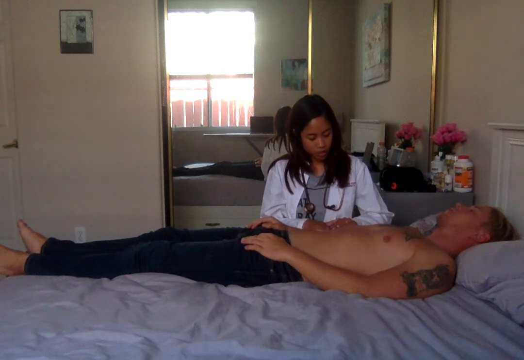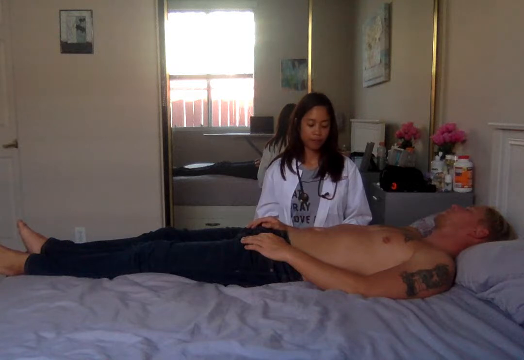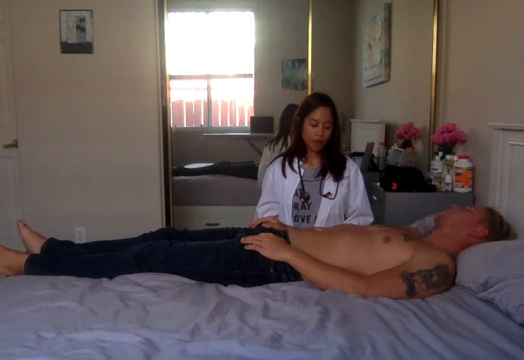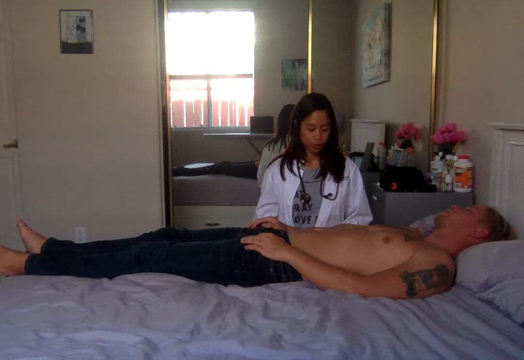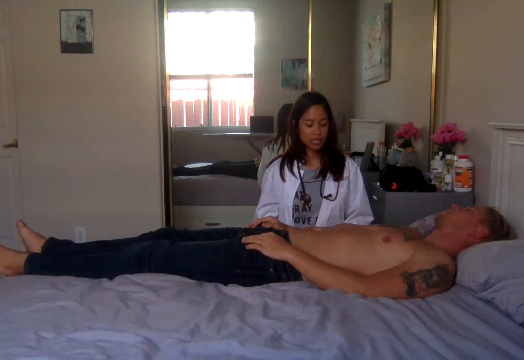One more time. And noting that the liver was slightly palpable, and normally the liver can also be palpable in normal patients. And the next one is I'm going to be palpating the spleen on inspiration.